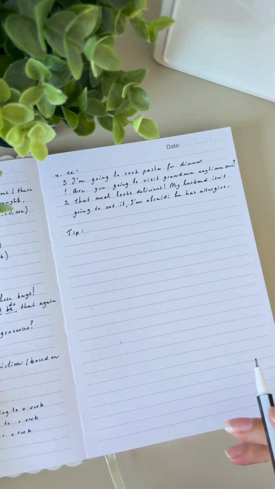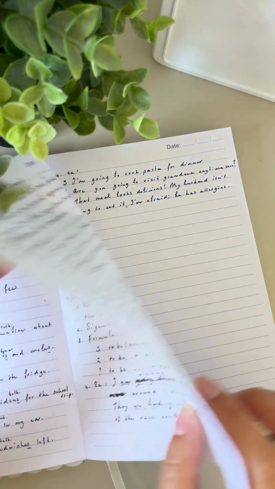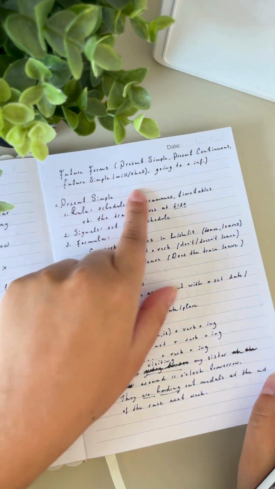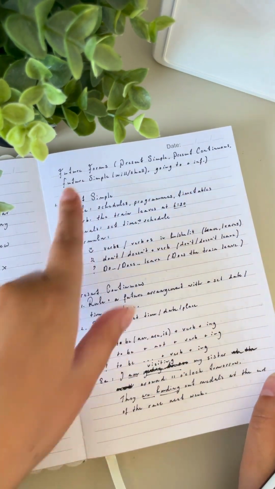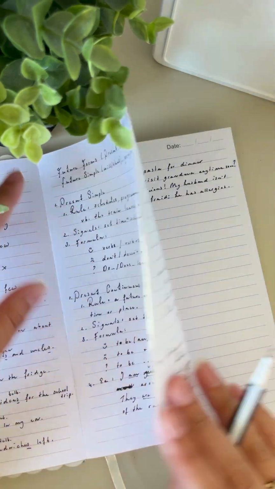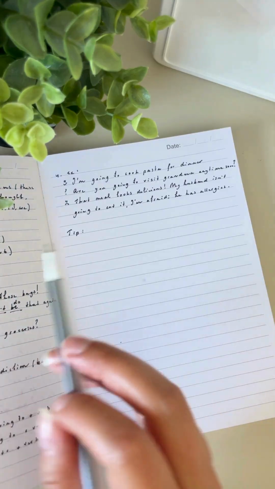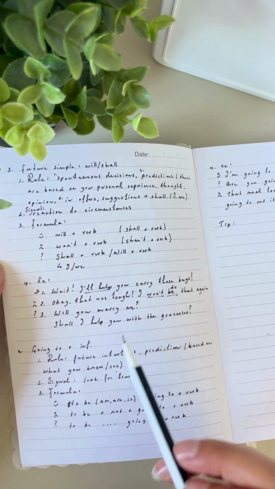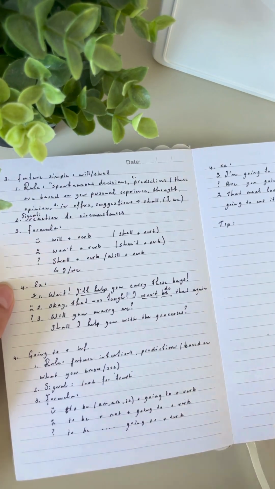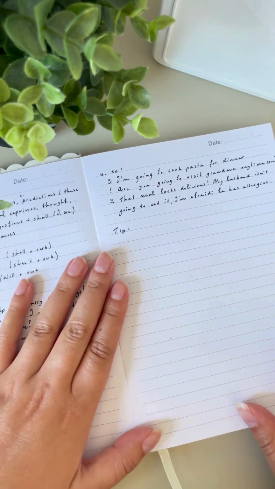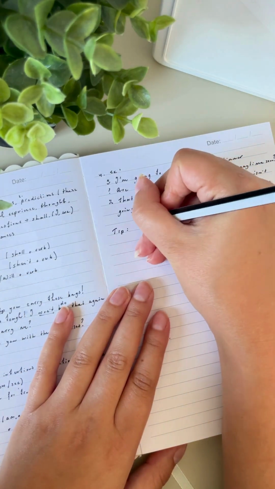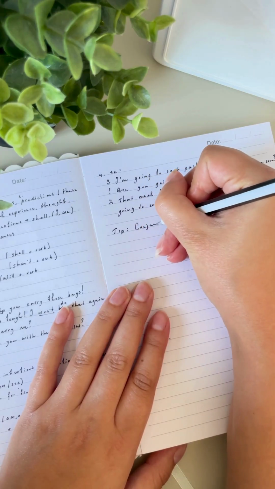Lastly, so we've looked at the present simple future form, the present continuous future form. We looked at the future simple over here. And we also looked at the going to plus infinitive. But what if there's a conjunction? I'm going to explain that to you here.